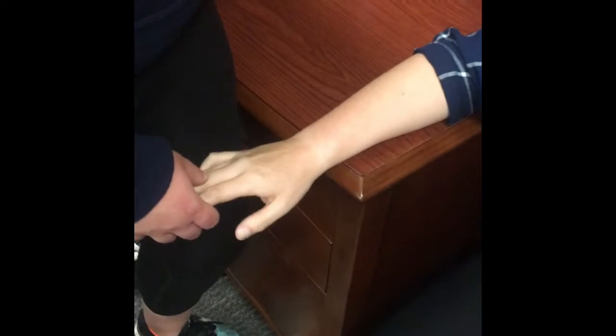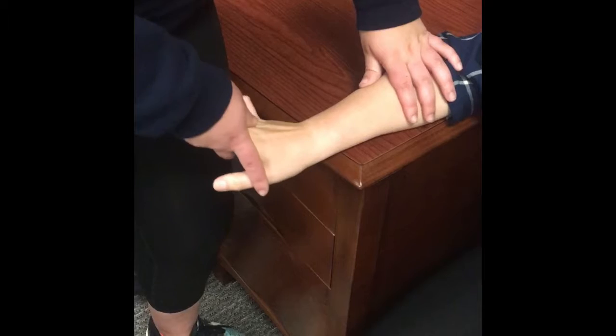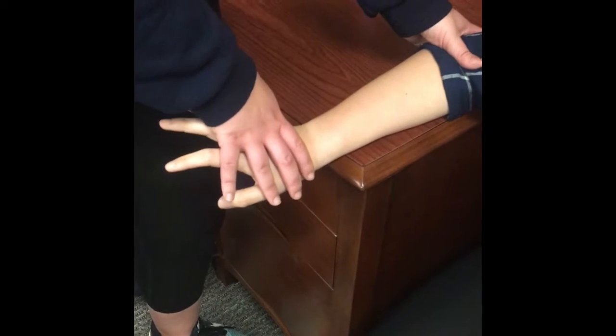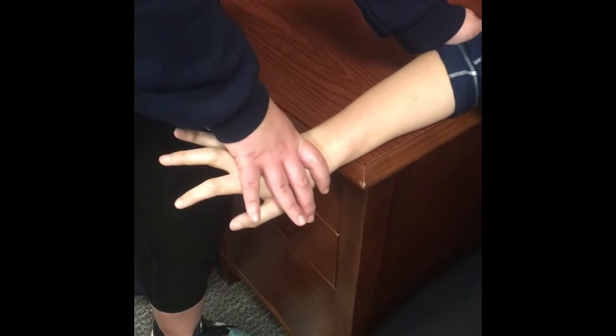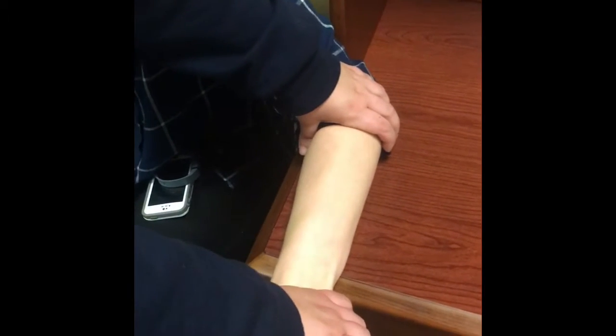Relax. For extensor carpi ulnaris, you're going to have them with their hand like this in ulnar deviation, and you're going to push them down and into radial deviation. Hold for 5, don't break. Ready? 1, 2, 3, 4, 5. Relax. Compare that bilaterally. Up and out. Hold for 5, don't break. Ready? 1, 2, 3, 4, 5.